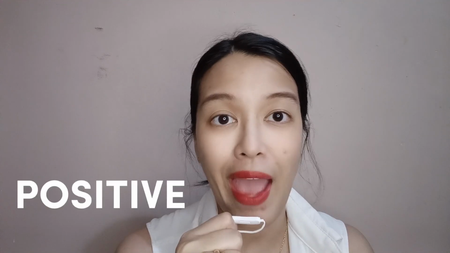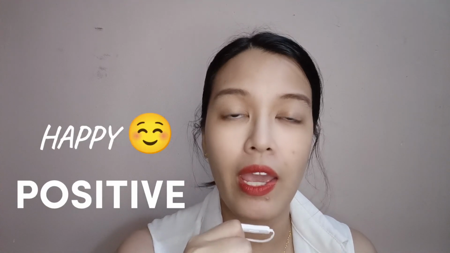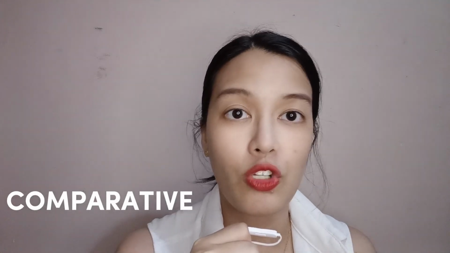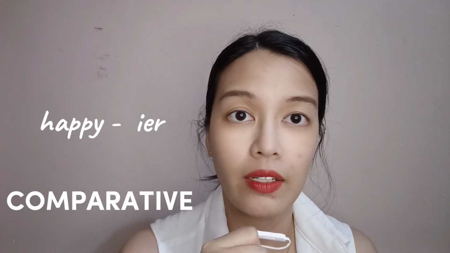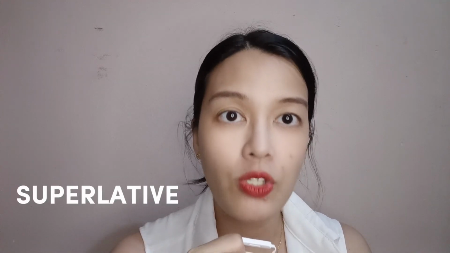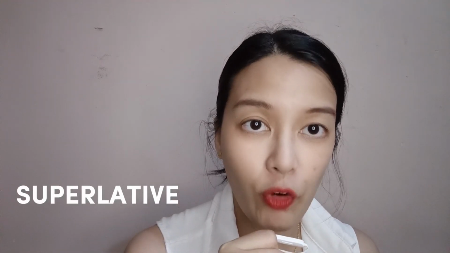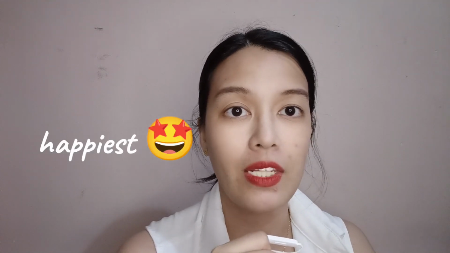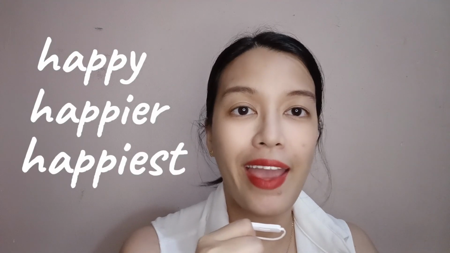So for example, if you have the adjective happy, that's in the positive, and we want to make it into its comparative degree, all you have to do is change Y and add IER to form happier. If you want to create its superlative form, all you have to do is change happier to happiest by adding IEST at the end of the word happy. So you have the group happy, happier, and happiest.